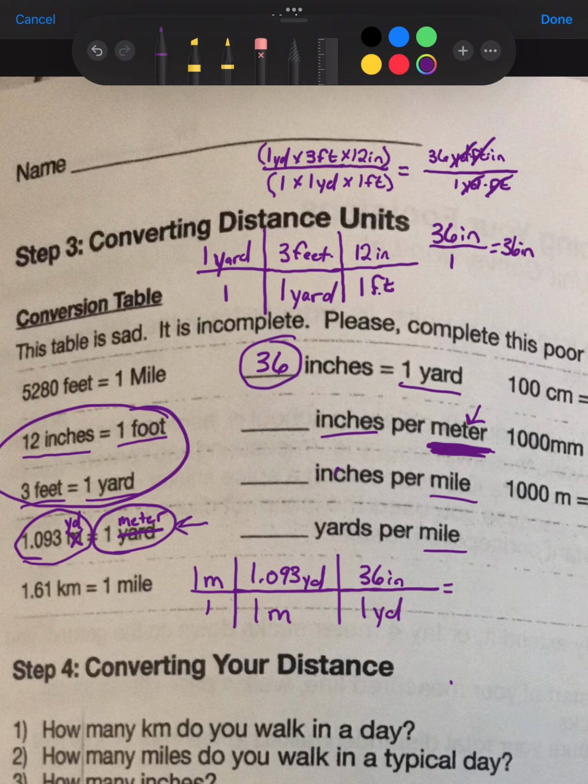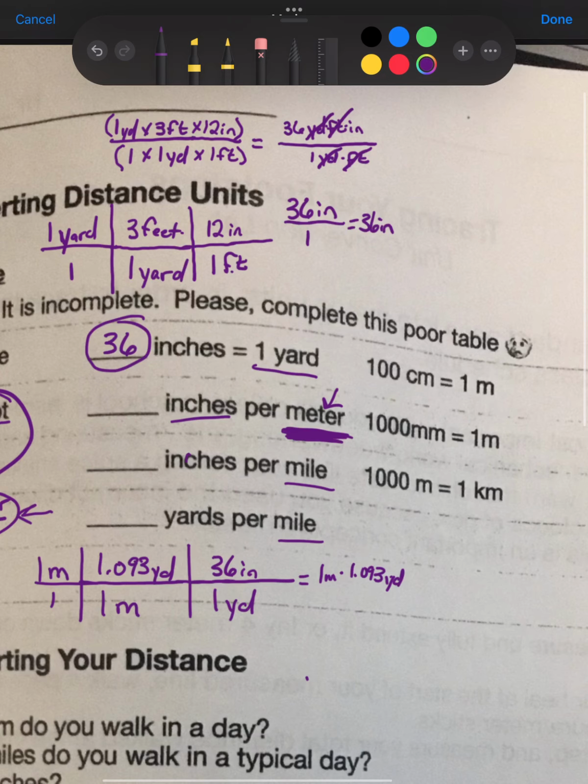Now we have everything we need to create our fraction. It's 1 meter times 1.093 yards times 36 inches divided by 1 times 1 meter times 1 yard.